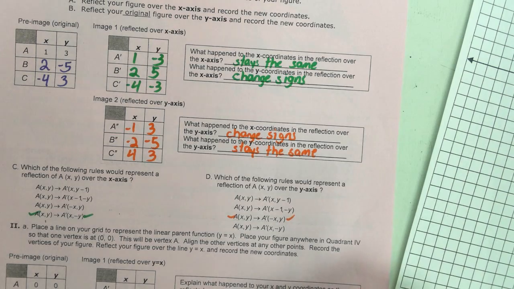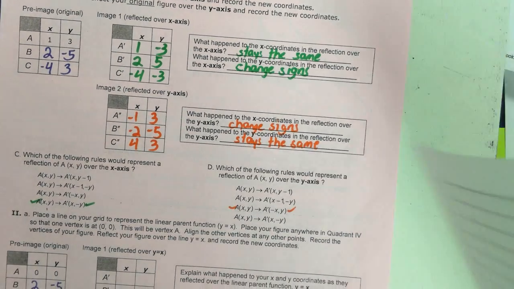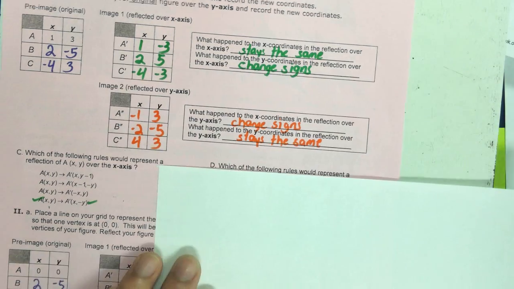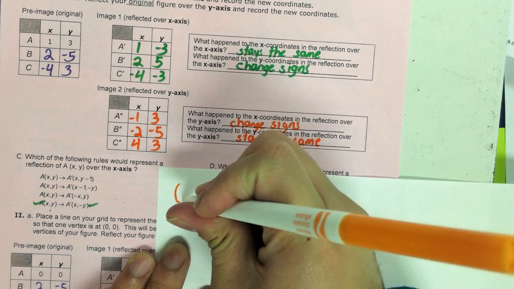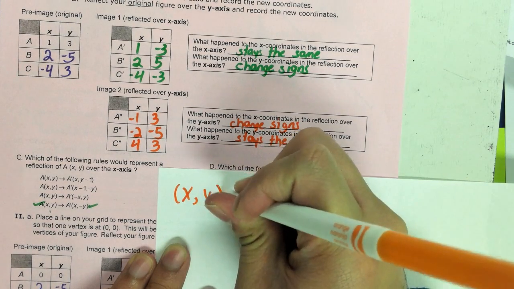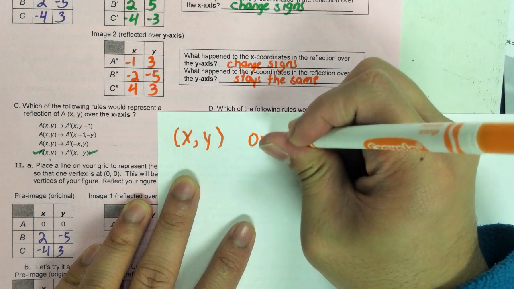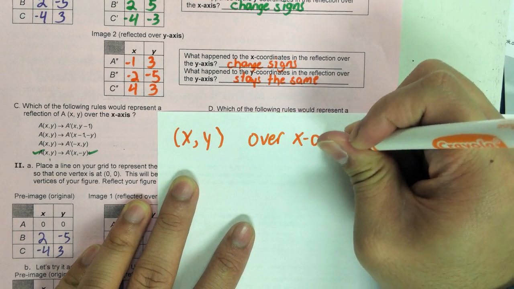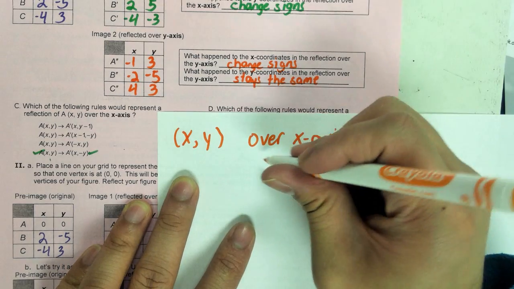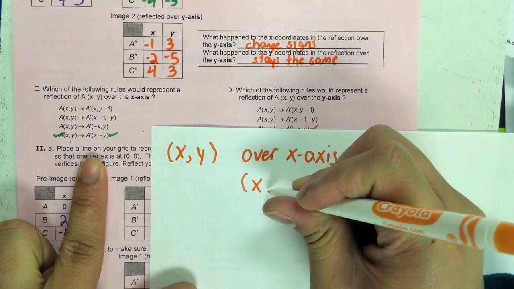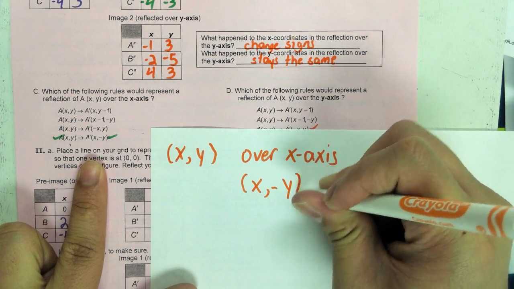So far we have covered 2 different rules for the reflection. Starting with my original x comma y, if we reflect over the x-axis, it becomes x, negative y.